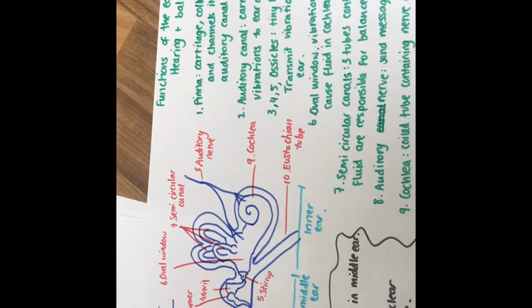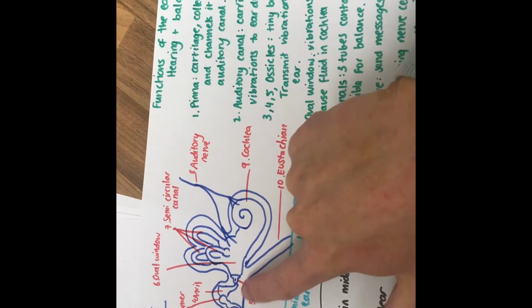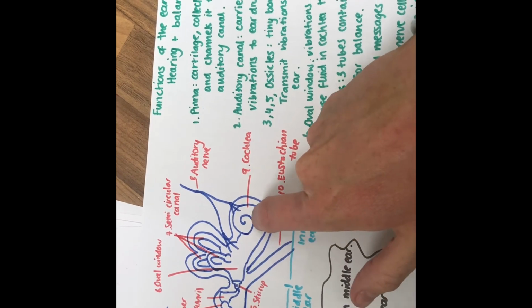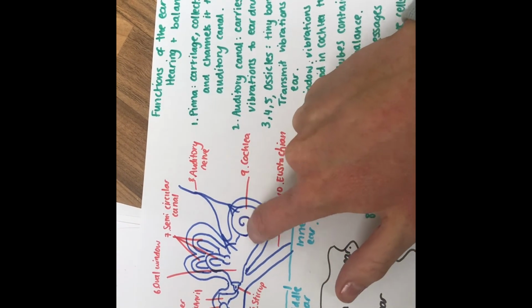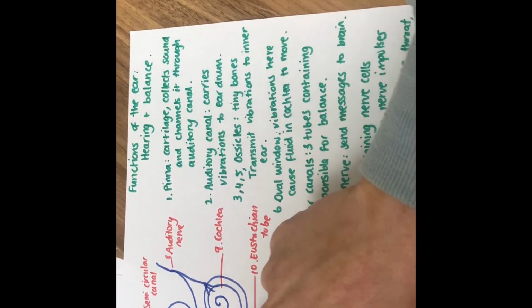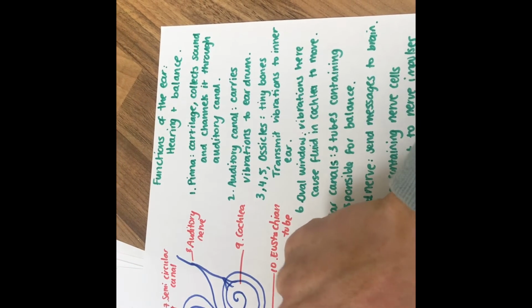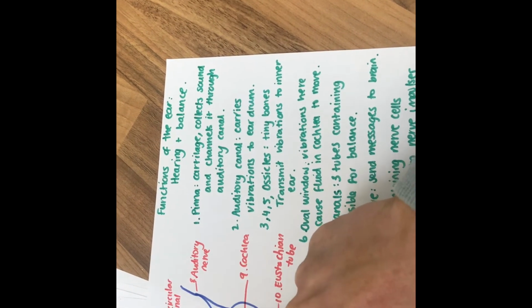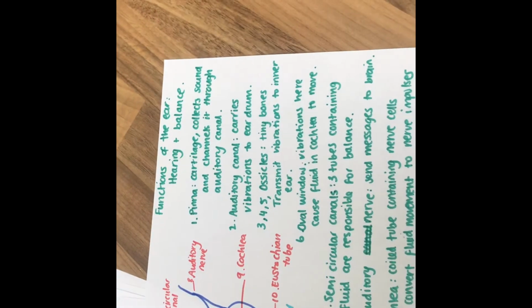The vibrations transported from the stirrup to the oval window here will cause the cochlea to actually vibrate here, to move. The oval window, which is here connected to the stirrup, is the first part of the inner ear. Vibrations here cause fluid that's in the cochlea here to move.